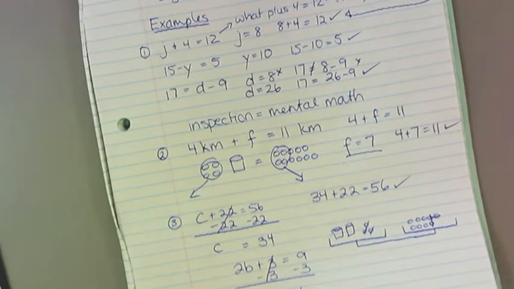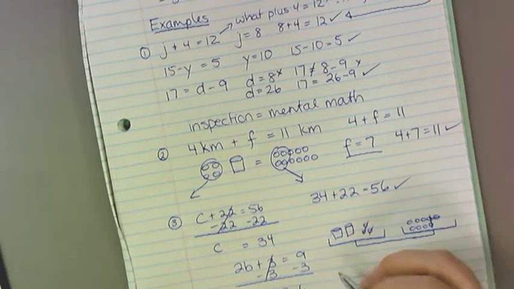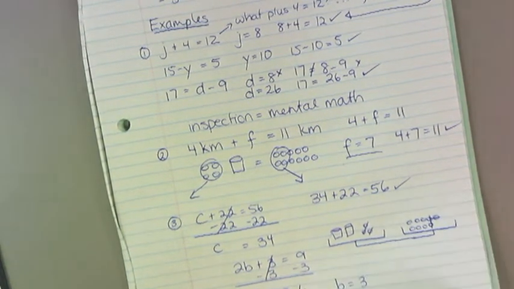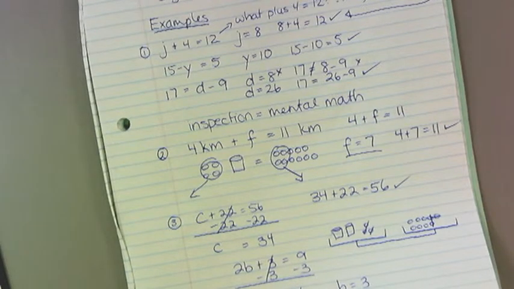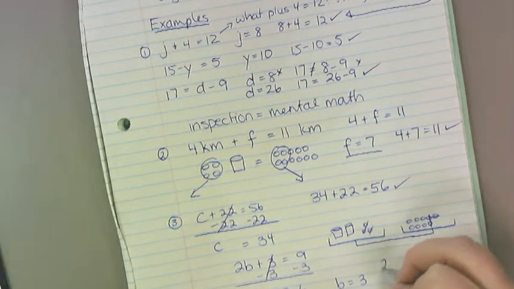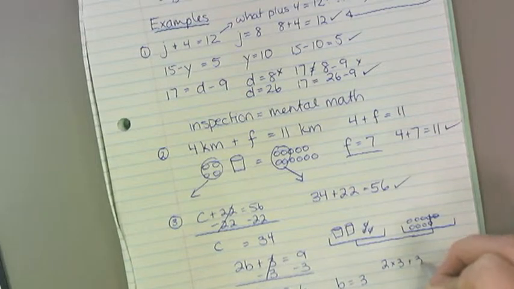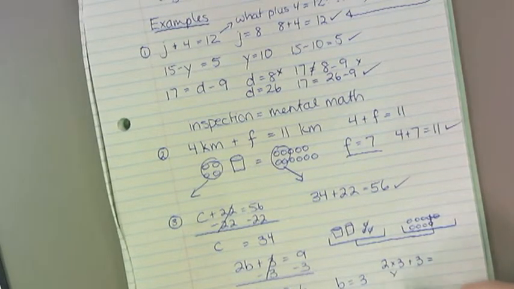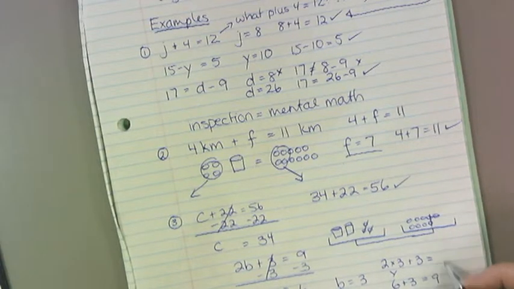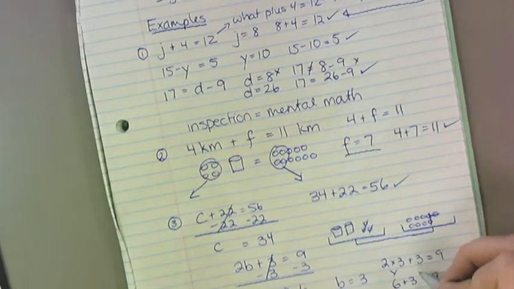2 divided by 2 equals 1. 1 times something is something, so it really cancels each other out. This now, because we've done both sides, tells us 6 divided by 2 is 3, so b equals 3. If you put it into the equation, 2 times 3 plus 3, 2 times 3 equals 6 plus 3 equals 9. Okay?